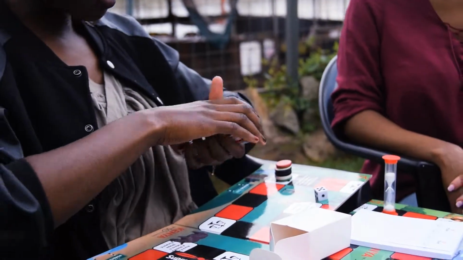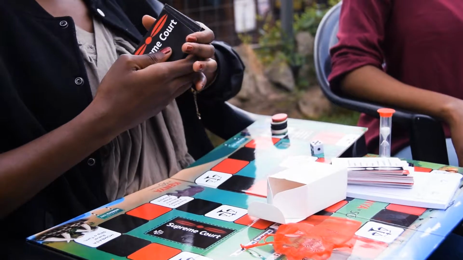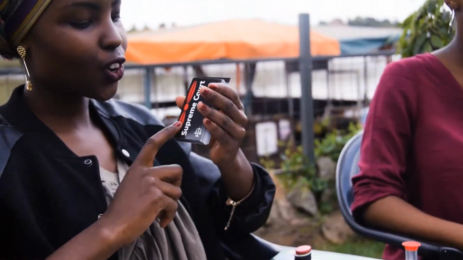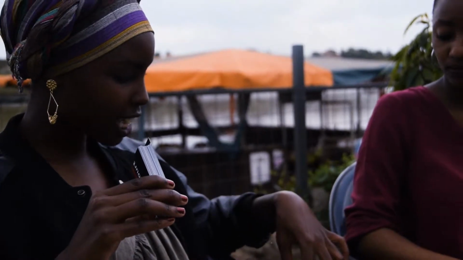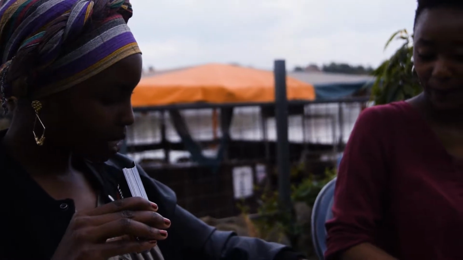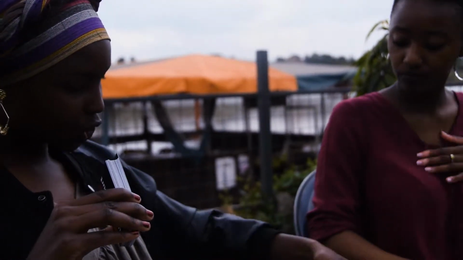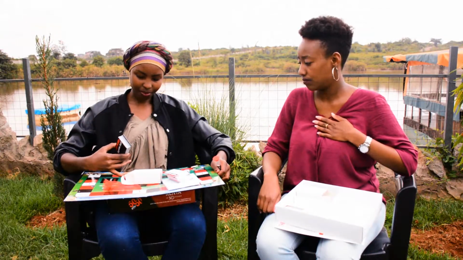Then we have these ones, mainly used on the board. They're called the Supreme Court cards. When you're playing the game on the board, sometimes you might get to a place and it shows these Supreme Court marks, or rather symbol.